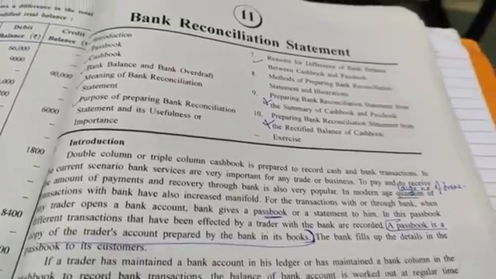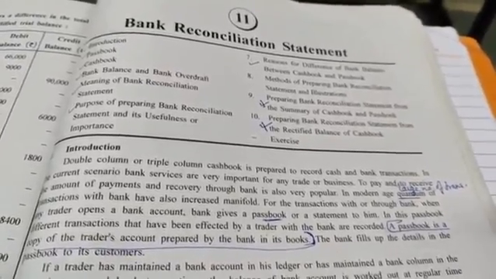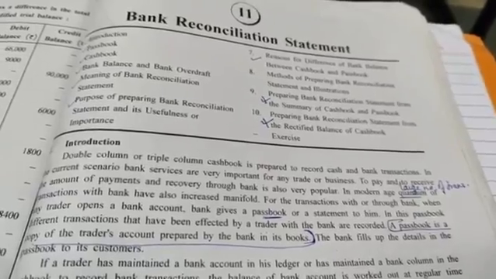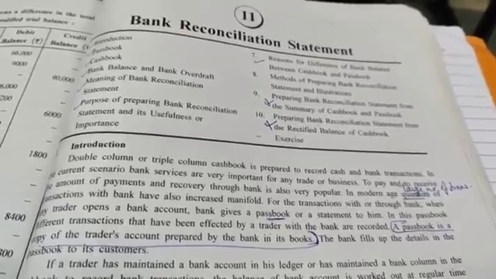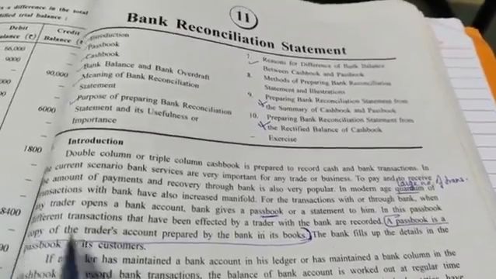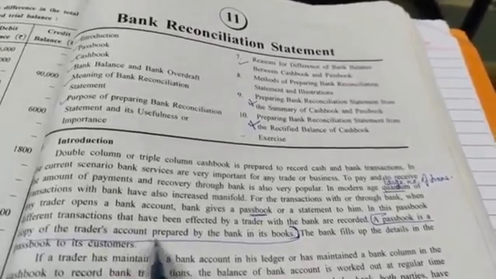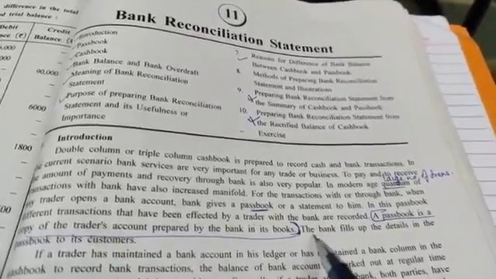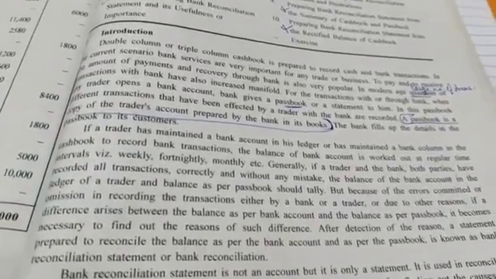Deposited means paise andar dalna, withdrawn means when you take money from the bank. So when you are giving and when you are taking the amount from the bank, those details you can come to know from the passbook. So what is a passbook? A passbook is a copy of a trader's account, given by the bank, prepared by the bank in its book. The bank fills up the details in the passbook for its customer.